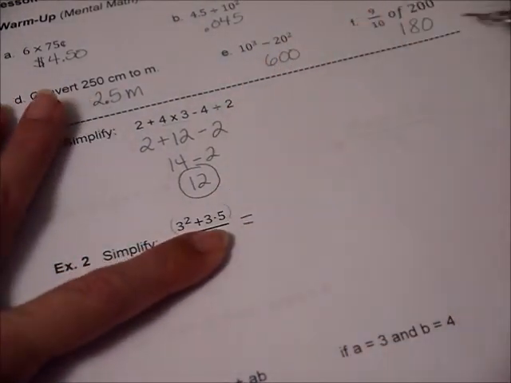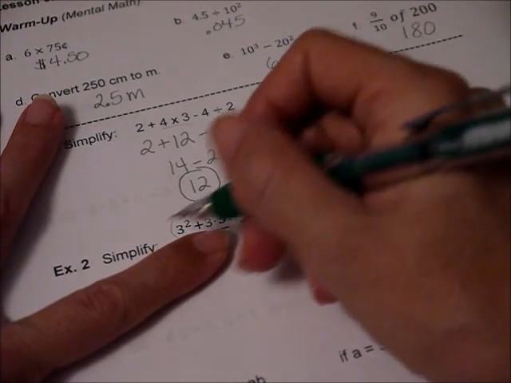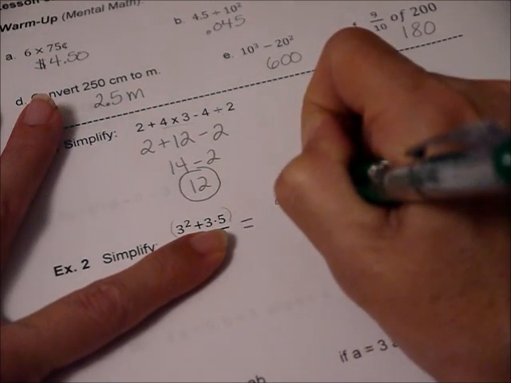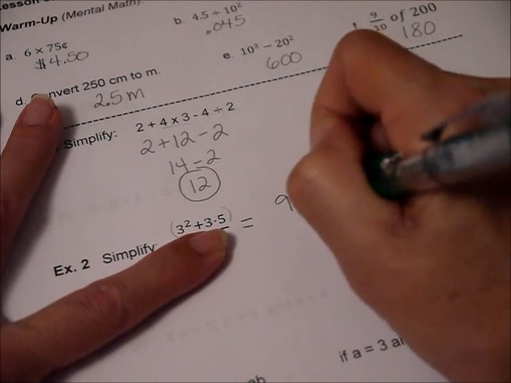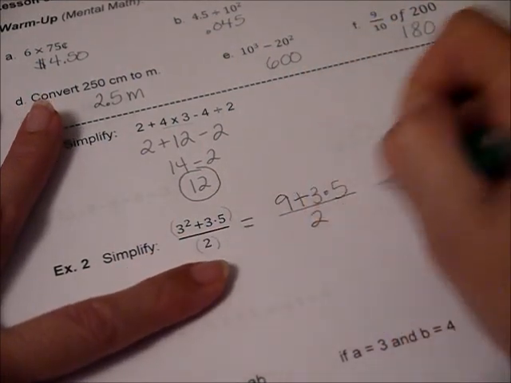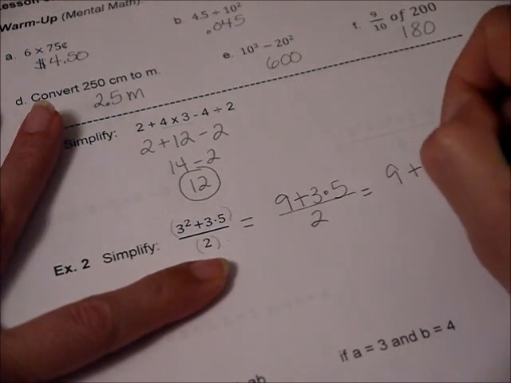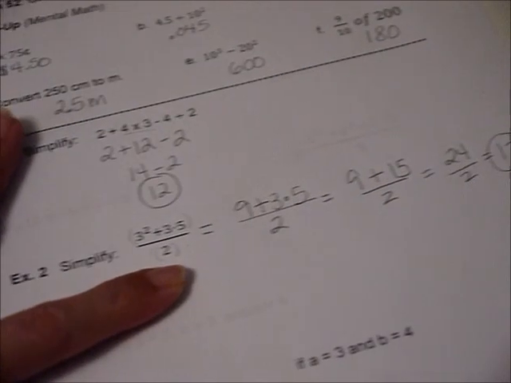So we're going to just take the top and simplify the top. All right, there is an exponent, so I'm going to deal with that first. And that would be 9 plus 3 times 5. Or we could just say, yeah, I'll do it just to get used to the pattern, over 2. Now we do the 3 times 5, so we have 9 plus 15 over 2. Now we can do 9 plus 15, which is 24 over 2, which is 12.